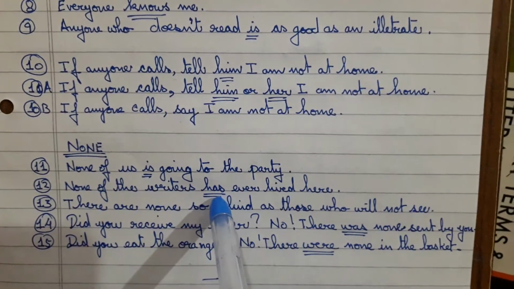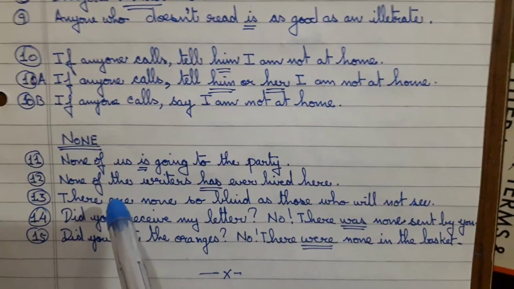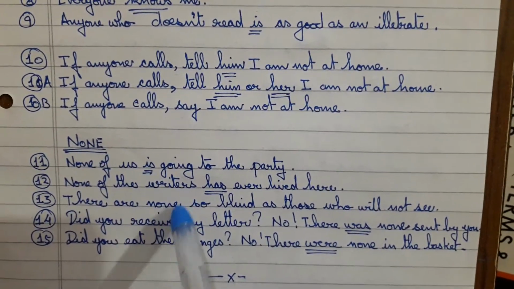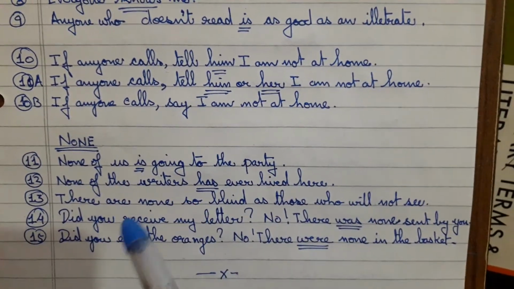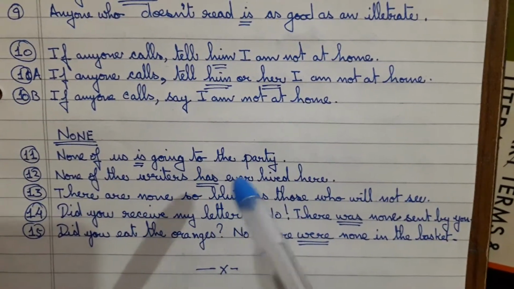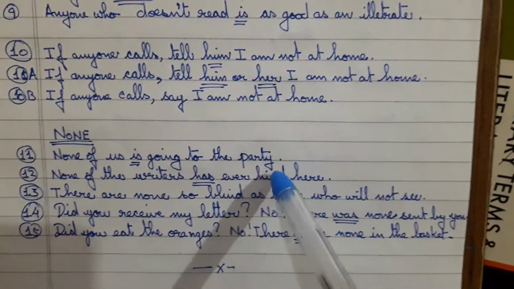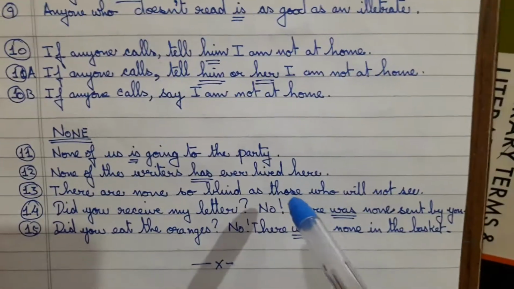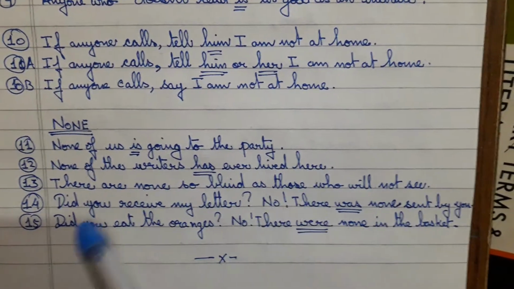Has, singular. But then there are instances where you have sentences like this. There are none so blind as those who will not see. You cannot say there are none so blind as him who will not see. There are none so blind as those, in general the people, as those who will not see. So here none will take a plural.